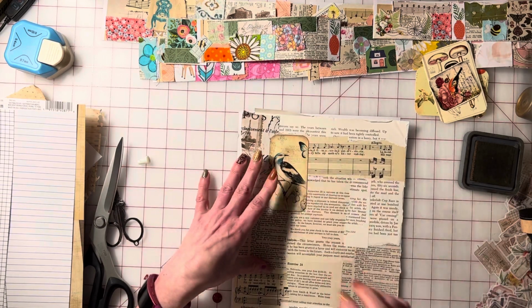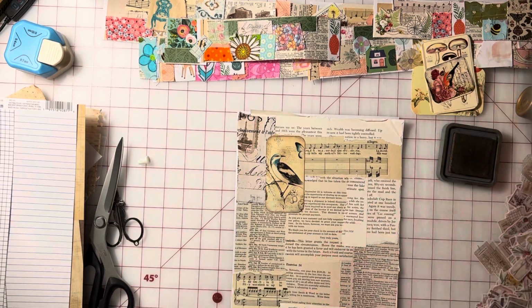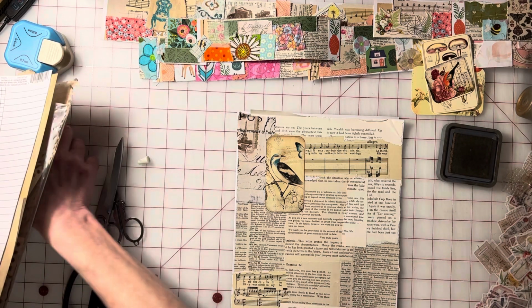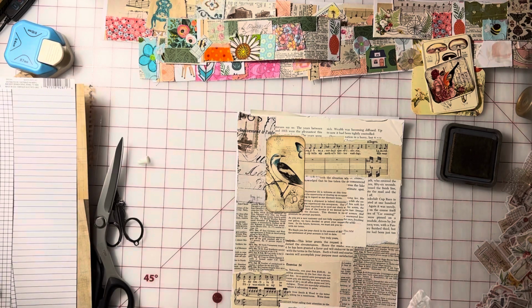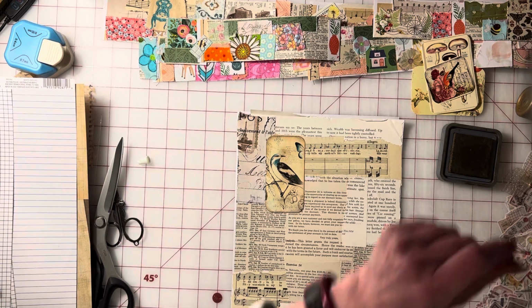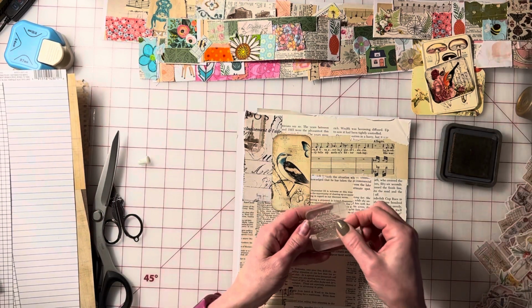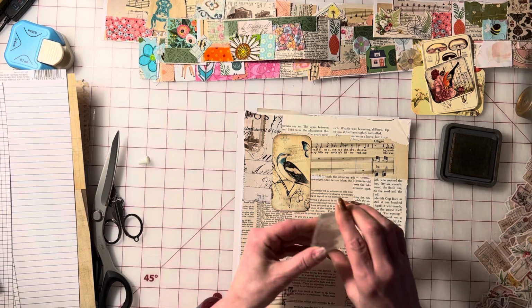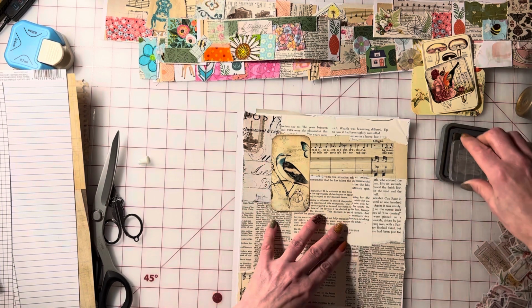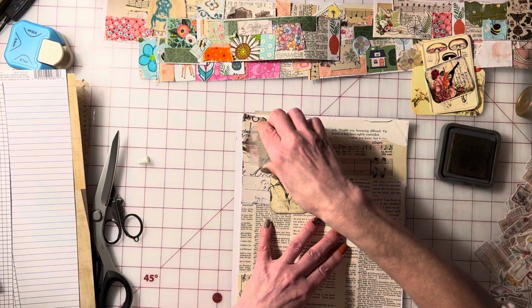All right, so for this one here, I need to find my little stamp pads, because these are annoying too. Okay, so for this one, I want to do some more stamping also, because it looks a little plain. So I have this little script postcard image.